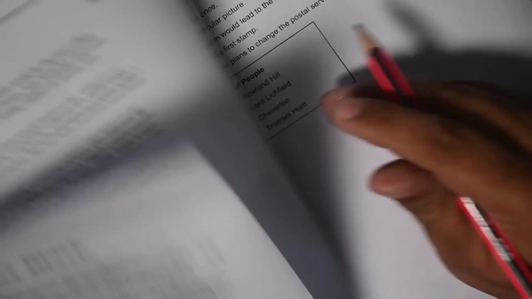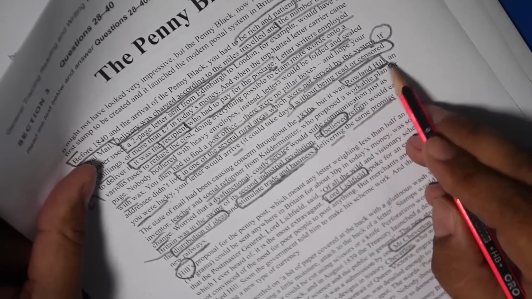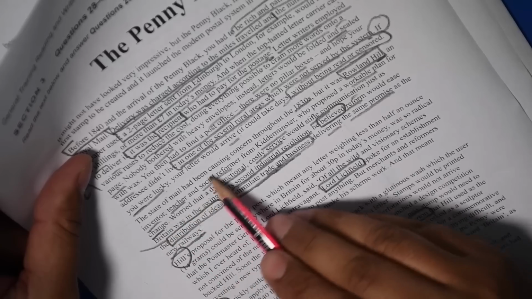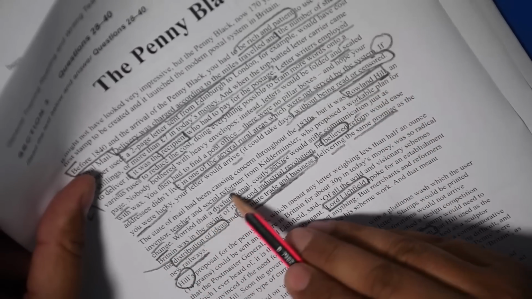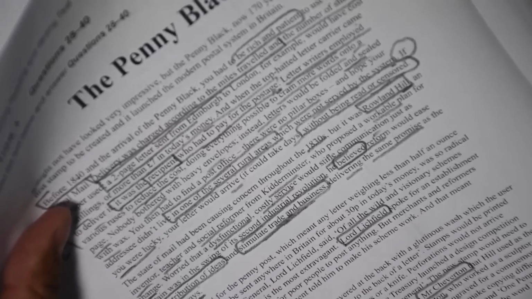Now these are the points in the passage where I have to read to find the answer. So the first thing is Rowland Hill. We already read about Rowland Hill over here, right? And if you remember, it was Rowland Hill, an inventor, teacher, social reformer, and all that, who proposed a workable plan. Then Hill's proposal, we read this already.